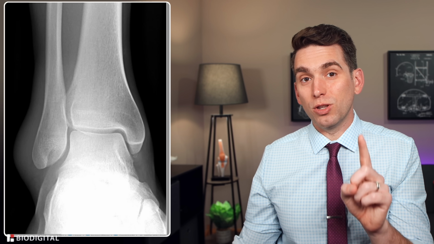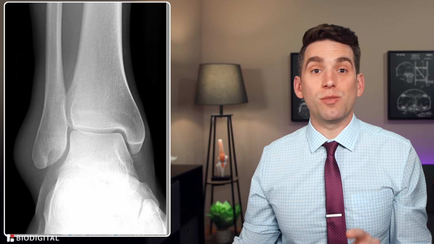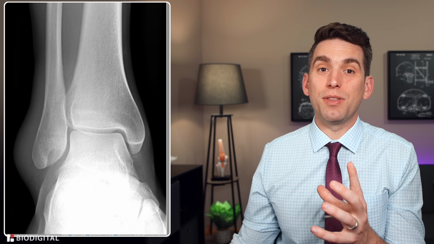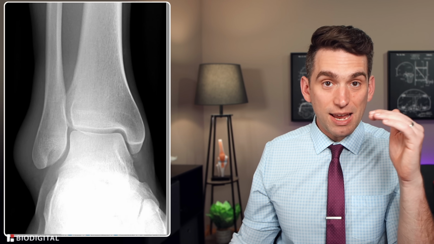Pro tip, if you're reading X-rays and you see a big increased medial clear space or decreased overlap, but there's no fracture, make sure you go look up at the knee because there could potentially be something called a Maisonneuve fracture where that energy traveled all the way up the leg and exited up at the high portion of the fibula, causing a fracture at the knee.